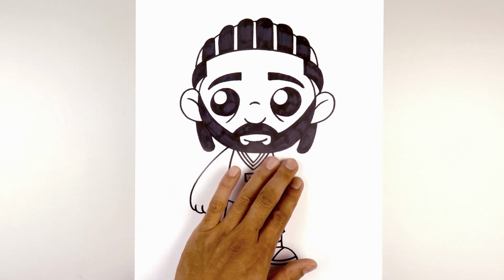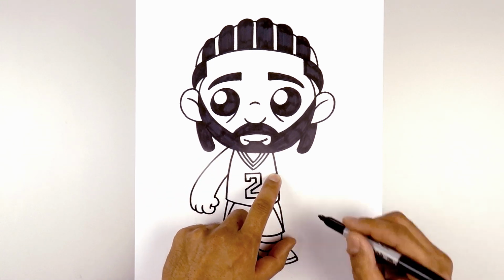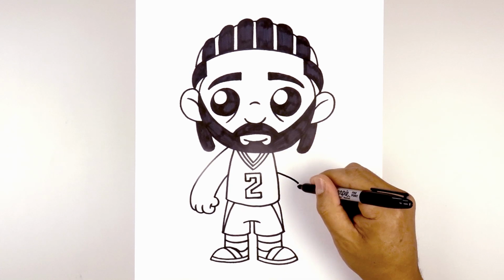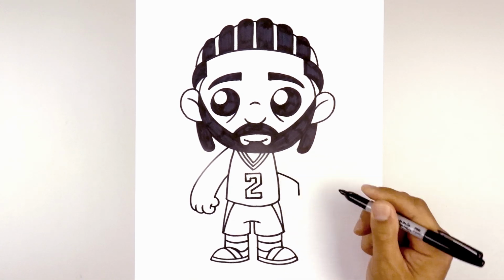Now the arm on the right is going to be holding the ball. So we're going to line up the inside of the arm. So right out here, we're going to curve out and then down. I'm going to draw a short line coming down towards the wrist.